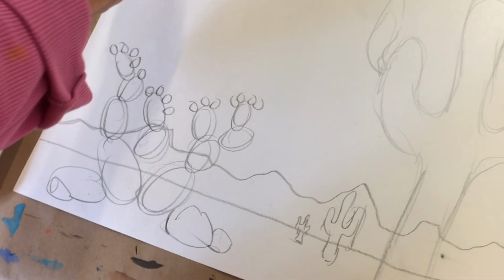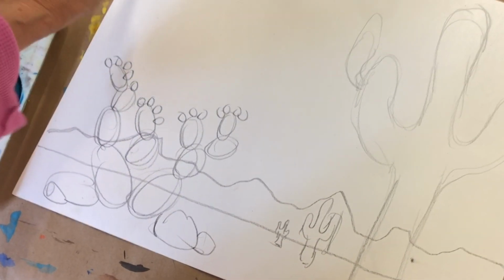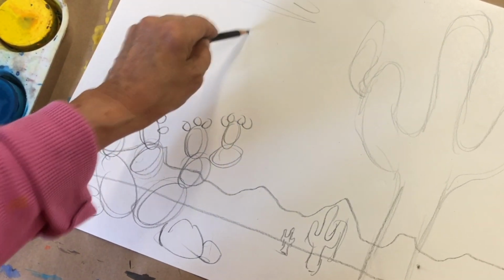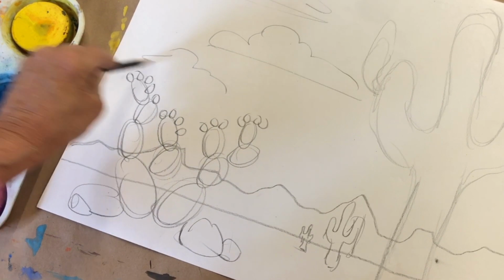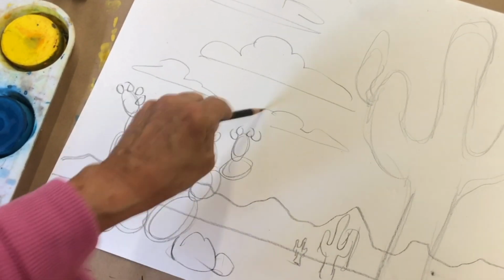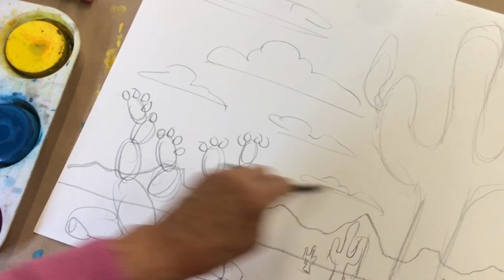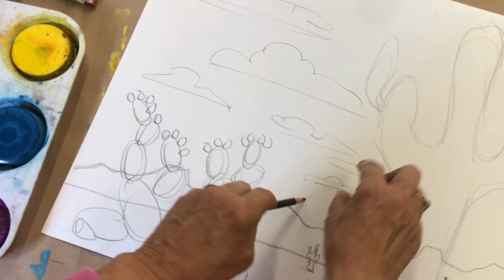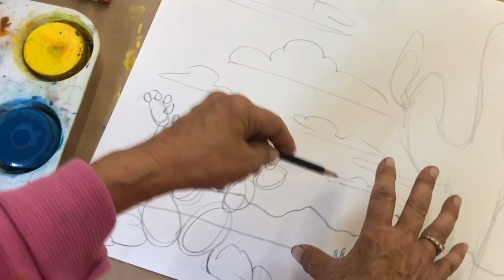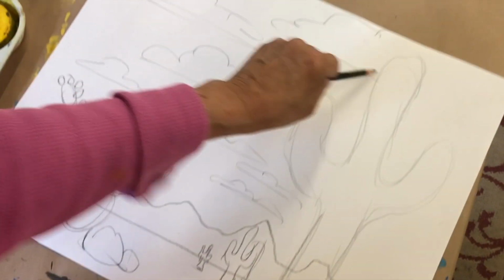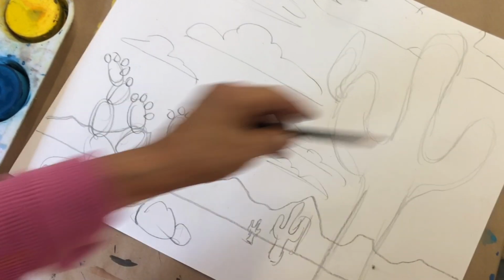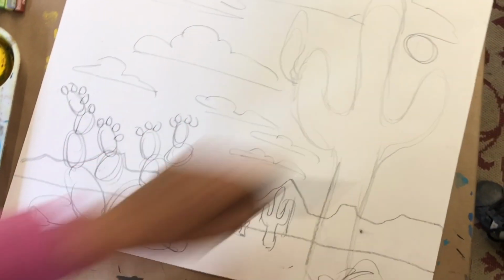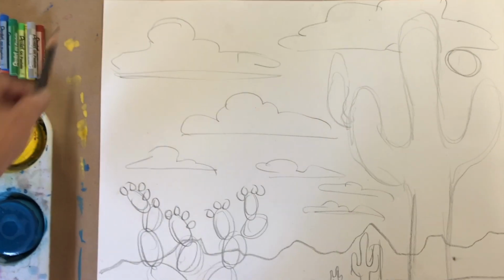Now my clouds. Puffy on the top, flat on the bottom. Puffy at the top, flat on the bottom. Notice how they're closer together and smaller as they get down to the bottom of the paper. And they can come off the top too, you know. Okay, sun, drawing done. Time for oil pastel.